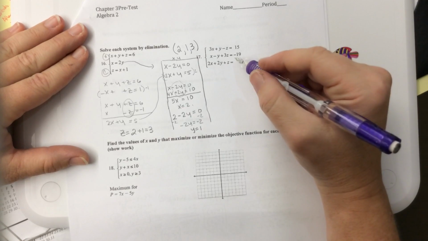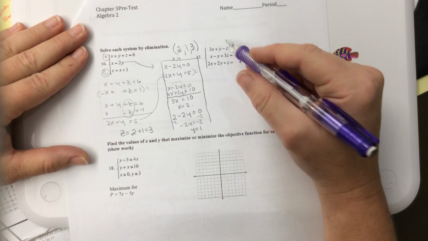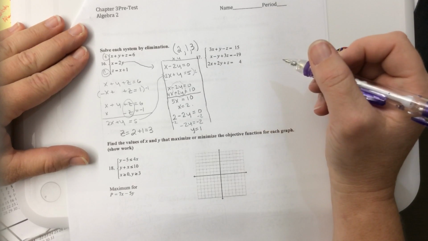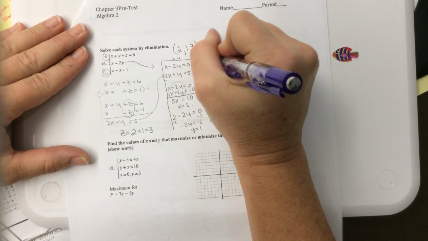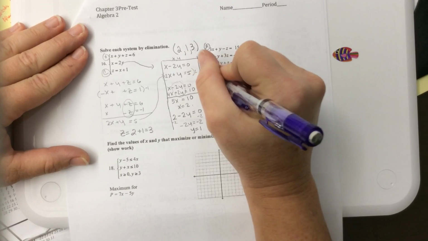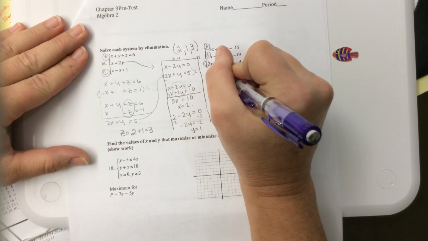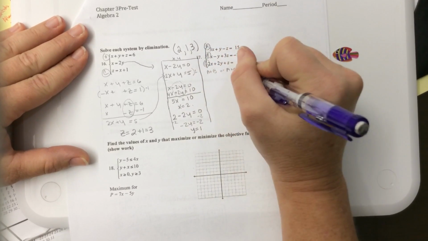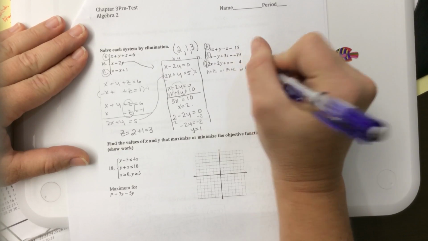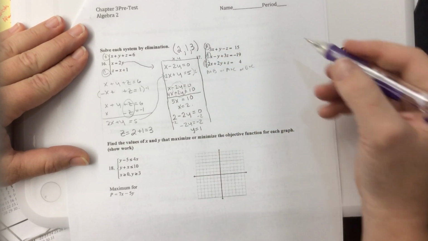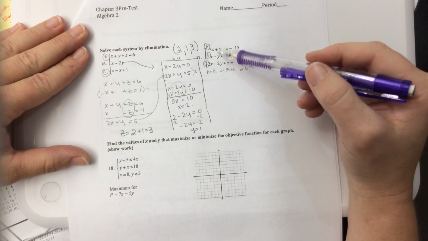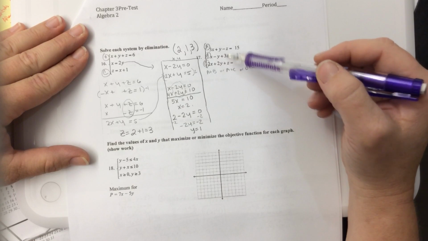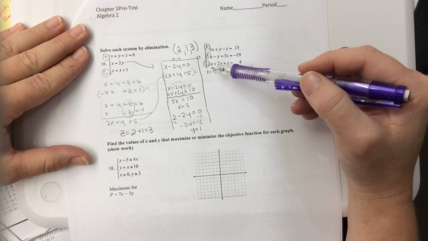Now, how is that different from this one? Well, this one doesn't have any that are only 2 variables. So I'm going to have to use 2 combos. I'm going to have to use a and b, a plus b, or a plus c, or b plus c. I need to use 2 of those and eliminate the same variable. So I'm going to investigate right now. I have to decide if it's easier to eliminate the z, the y, or the x.